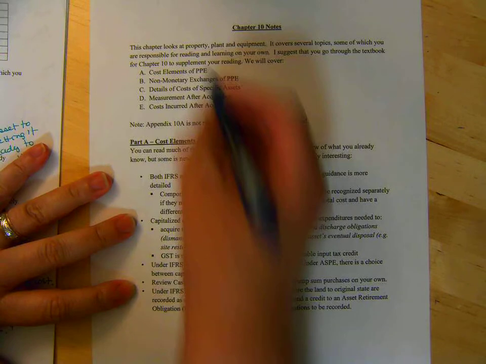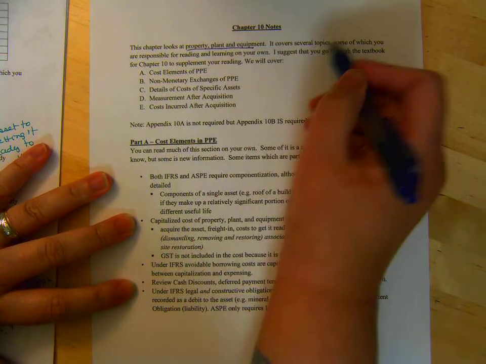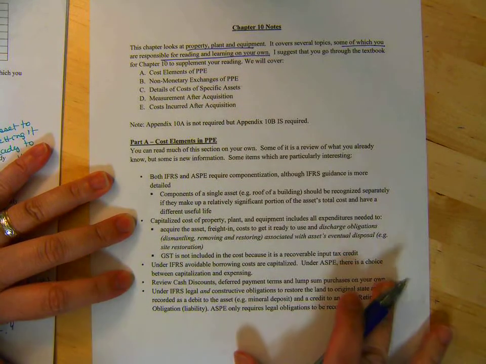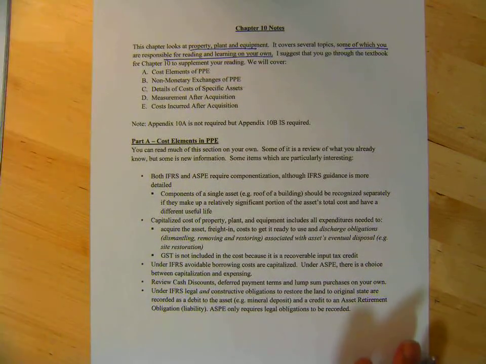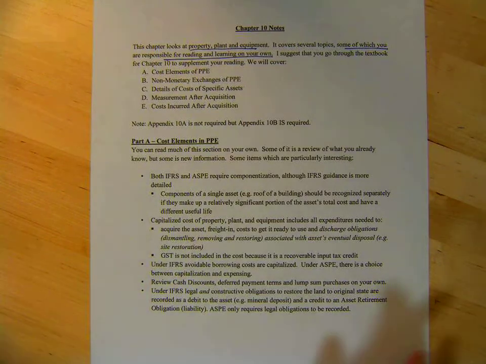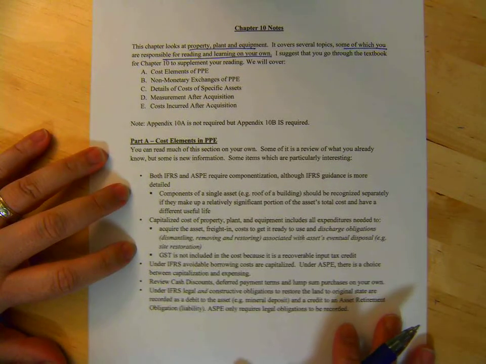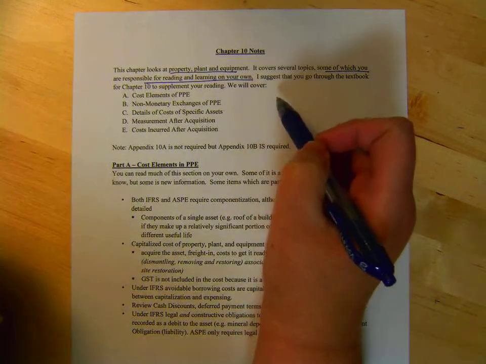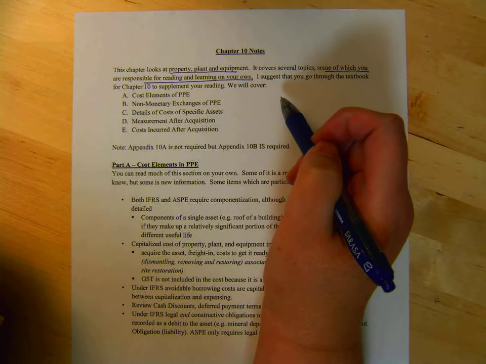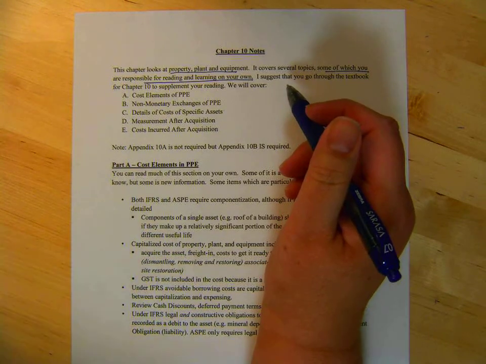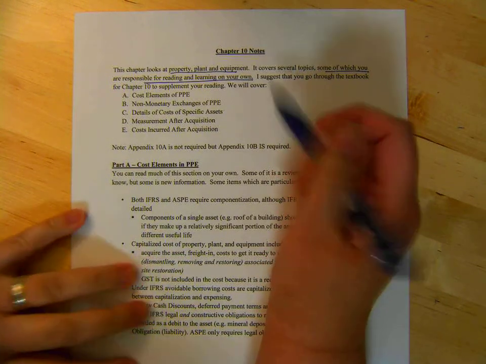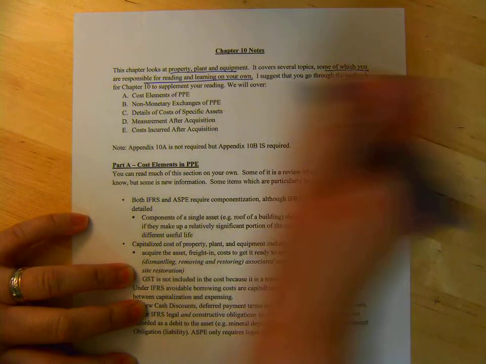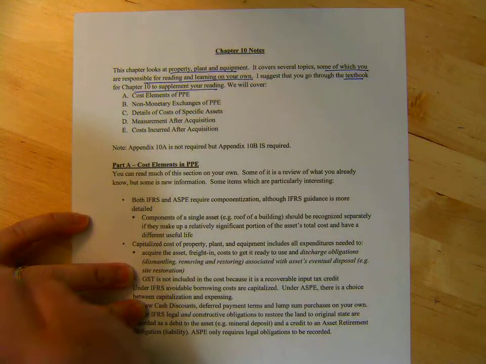It looks at property, plant, and equipment, several topics, some of which you're responsible for reading and learning on your own, because otherwise I'm just kind of reading the textbook to you. It's not an exam, but you've got to learn it and memorize it or somehow internalize it, so it's just better you do it. Anyway, I suggest you go through the textbook for Chapter 10 to supplement your reading.